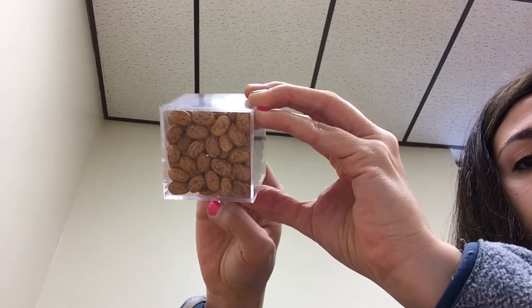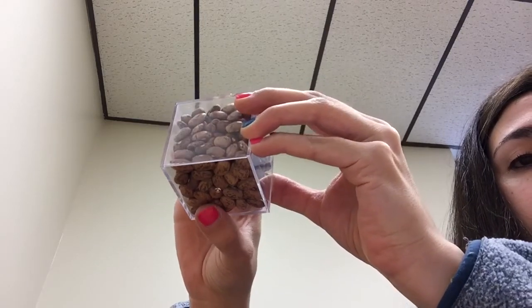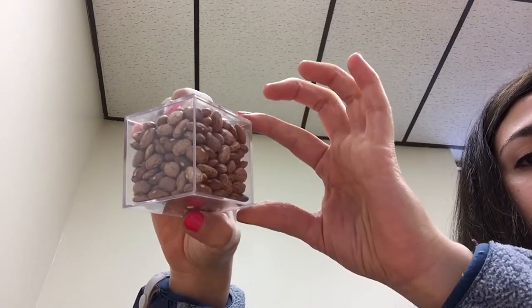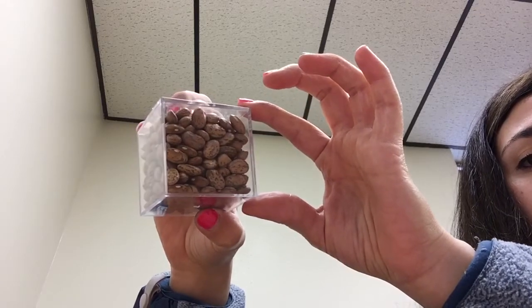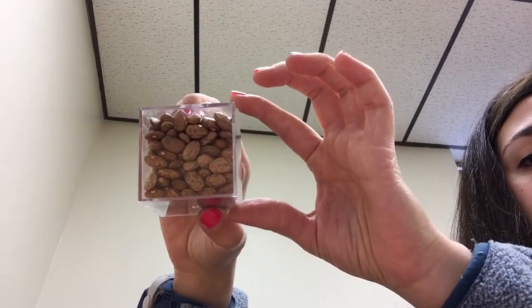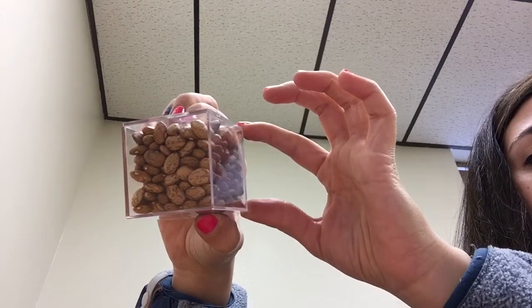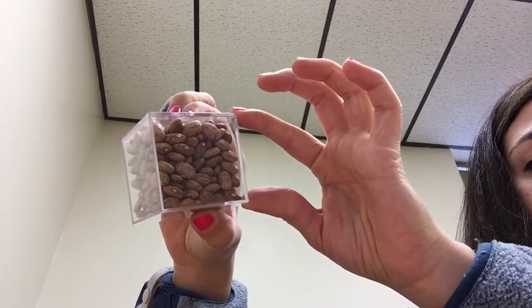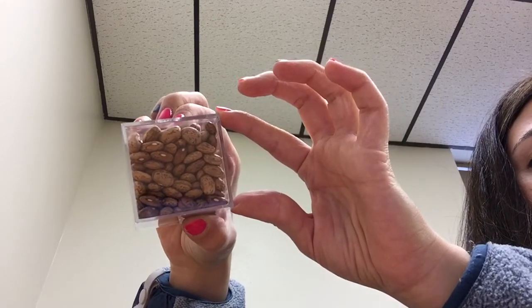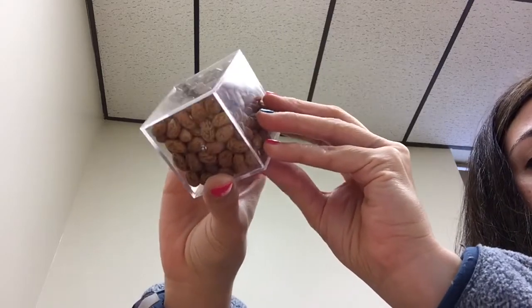When I was filling this with beans, I kind of thought that they looked like baby dinosaur eggs. Or baby snake eggs. Actually, I don't know what snake eggs look like. But they're kind of creepy looking. I don't know. I'm not a fan of these beans. All right, so that's the cube.